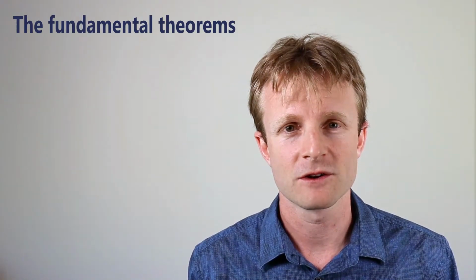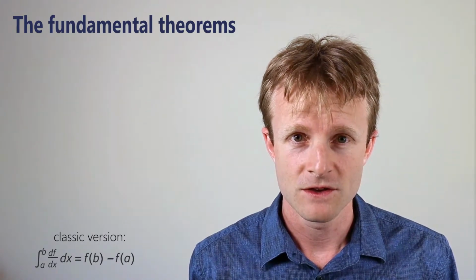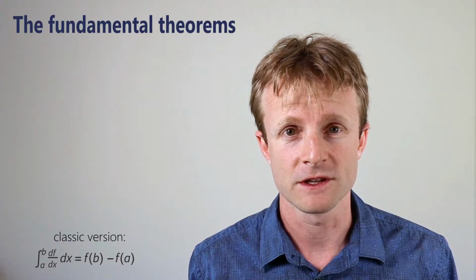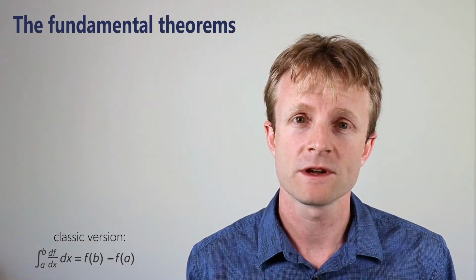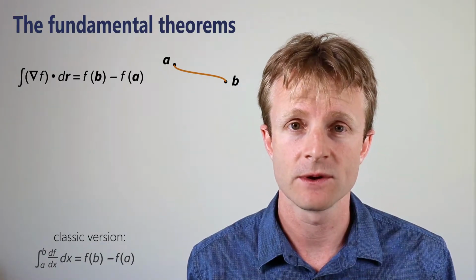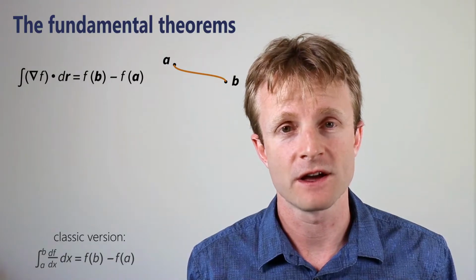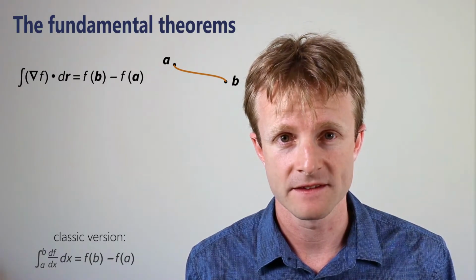Remember, the fundamental theorem of calculus says that if you integrate a derivative, you just get the value of the function. Well, the fundamental theorem for gradients says that if you line integrate the gradient of a function, you just get the value of the function at the two ends.